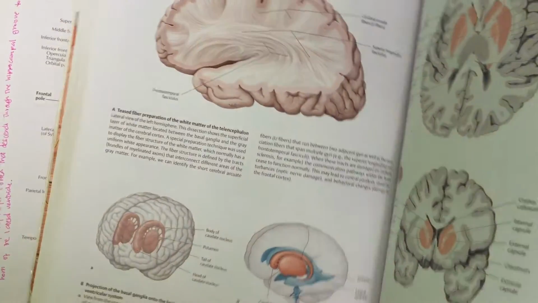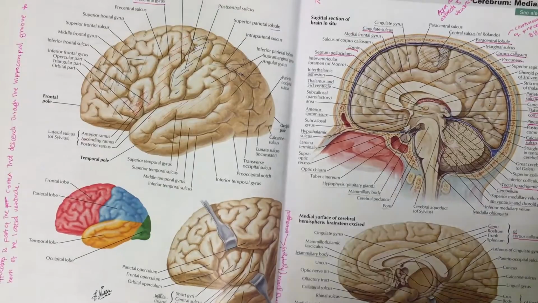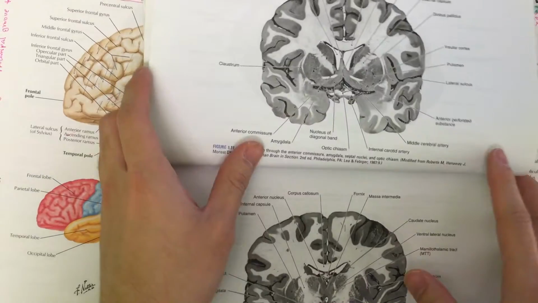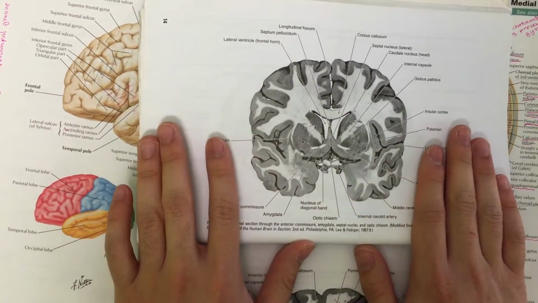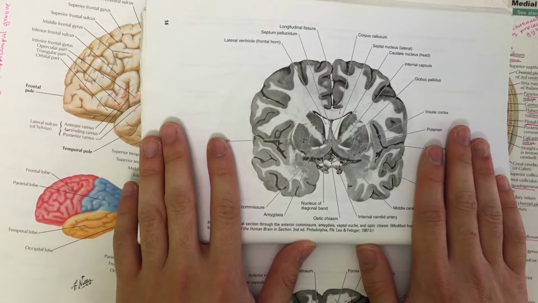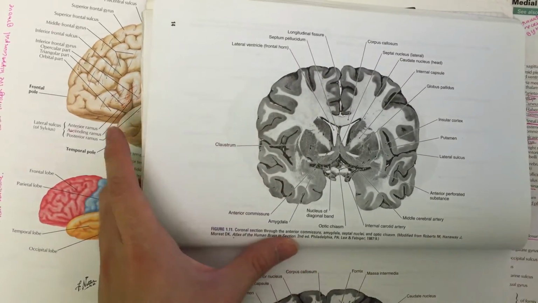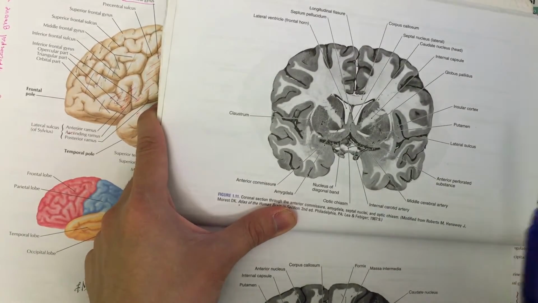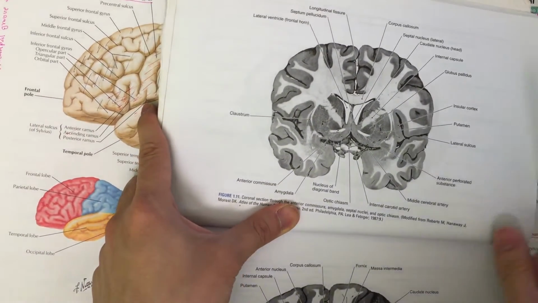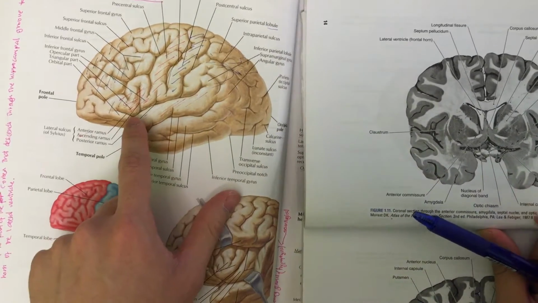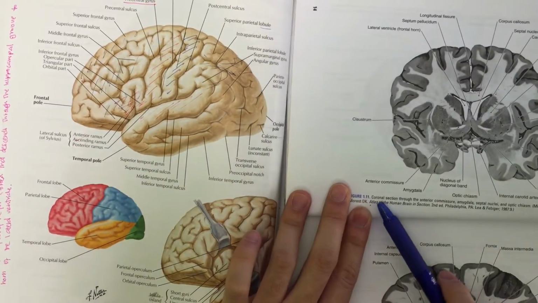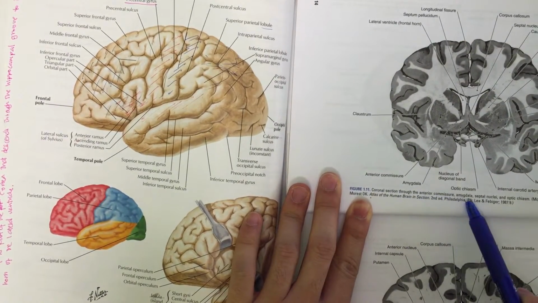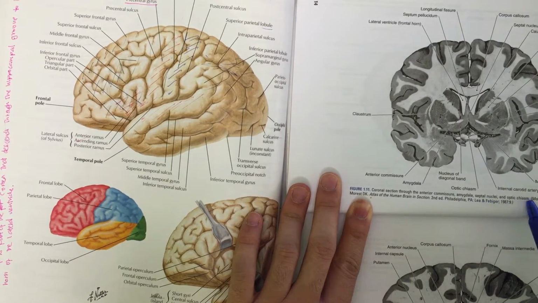So what we're going to do now is look at cross sections. In your BRS neuroanatomy book, there's that part where you see cross sections. This cross section is nice. You may think it's not, but this is a cross section I'd like to begin with, because you know some stuff. Do you remember I said that the insula is here? Let's read the text underneath. It says that it's a coronal section cut through the anterior commissure, amygdala, septal nuclei, and optic chiasm.